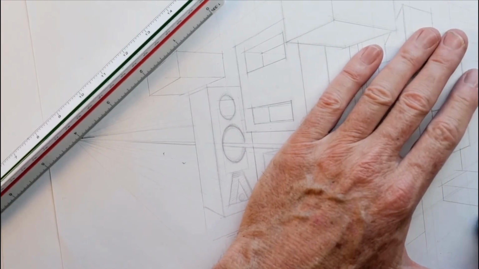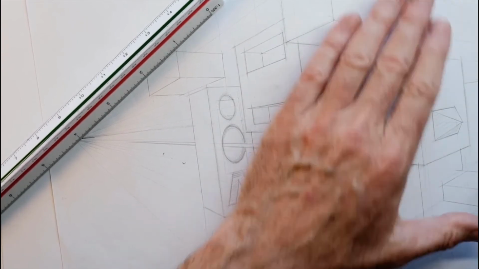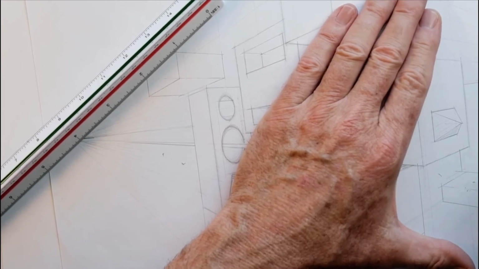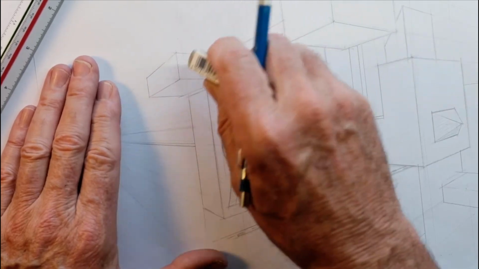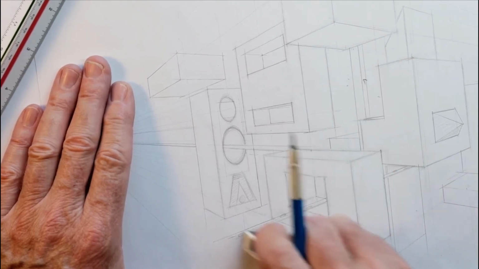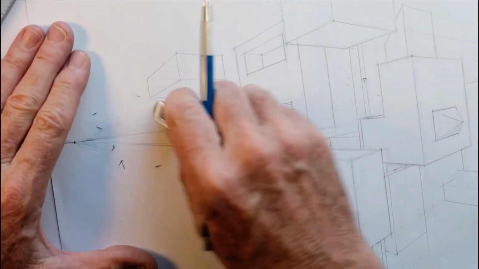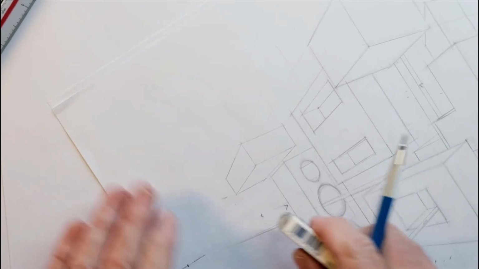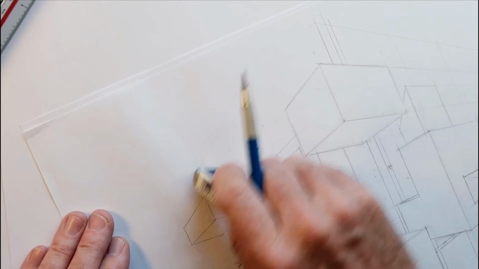Alright, so I think I should rub out a few lines now. And when you've got it pretty much established, you could even rub out your horizon line, because it's not an actual line in the space one.